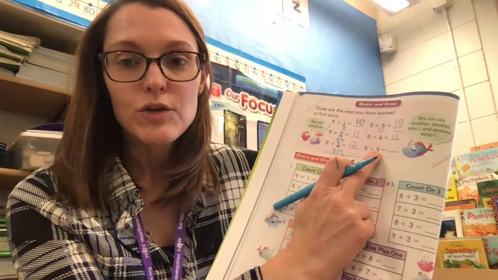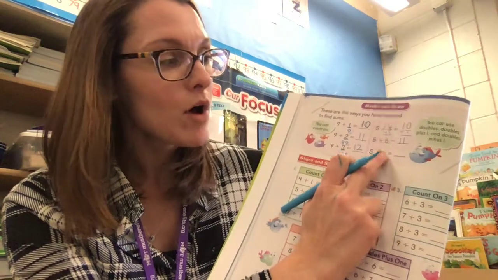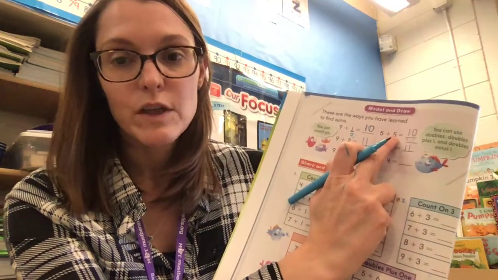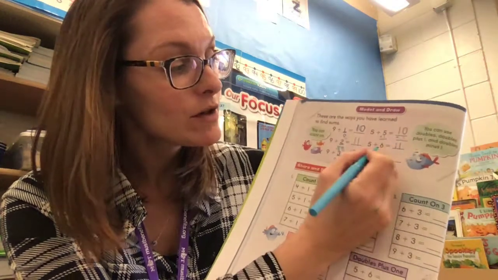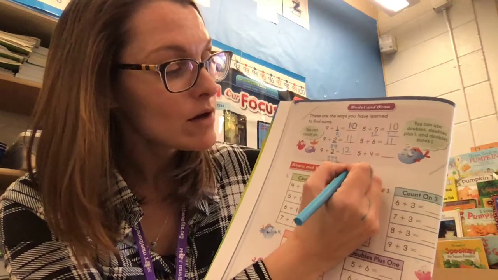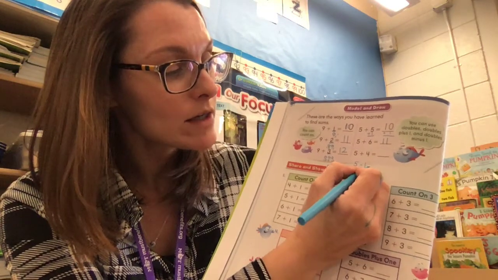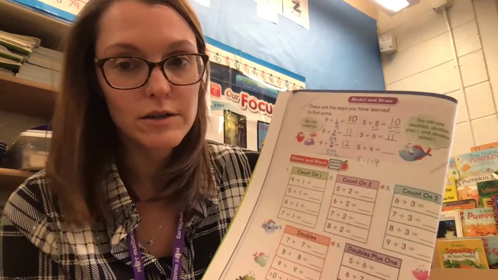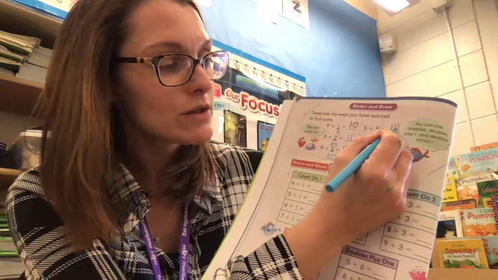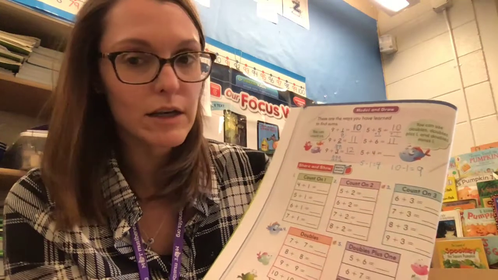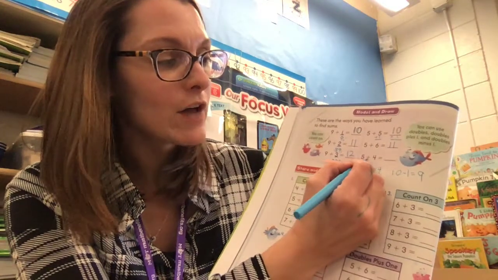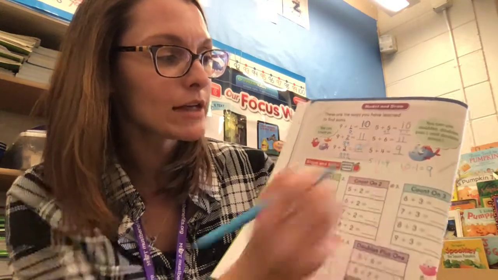On the bottom, you can see that the 4 is smaller than 5. So this is going to be a doubles minus 1 because 5 take away 1 is equal to 4. So now we're going to do 10 take away 1. 10 take away 1 is equal to 9. So we know that 5 plus 4 is equal to 9.